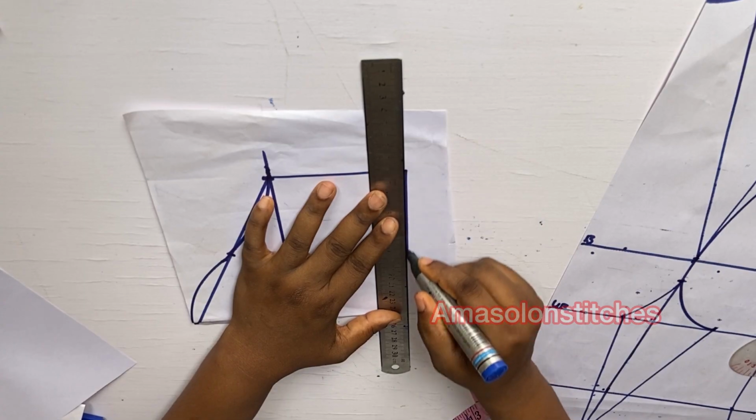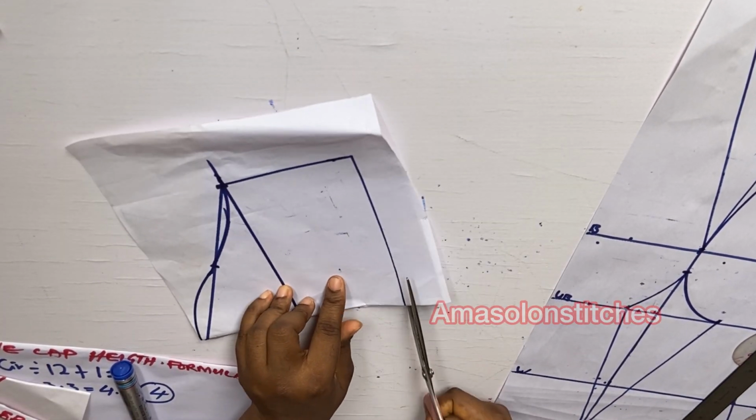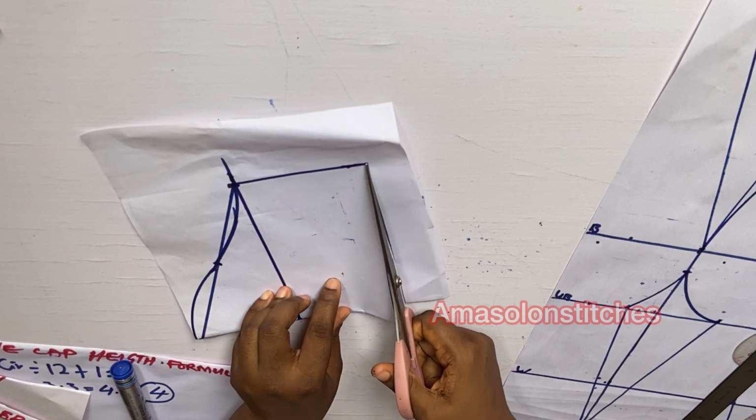I also use that to show you how to draft a sleeve. It's very simple, right? So let's move on to the next one. Okay, I think I just cut it out.